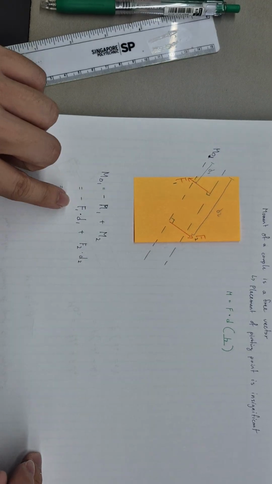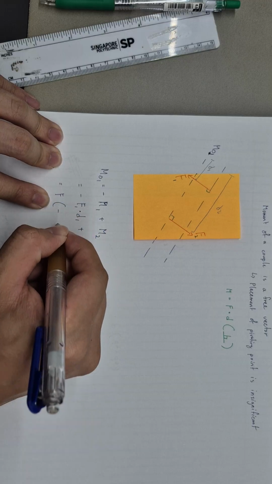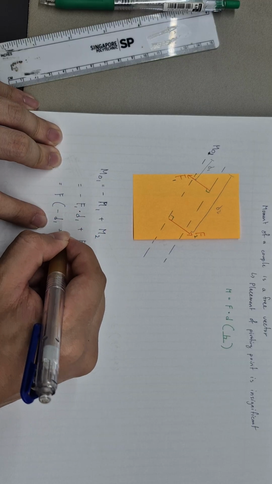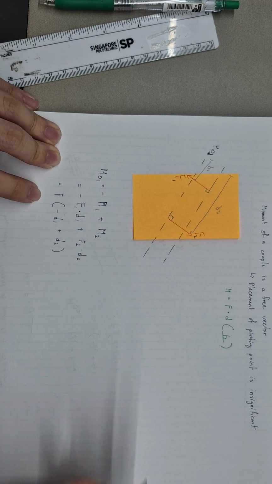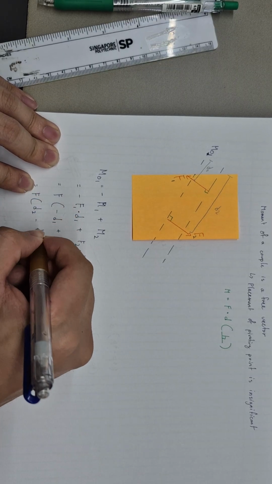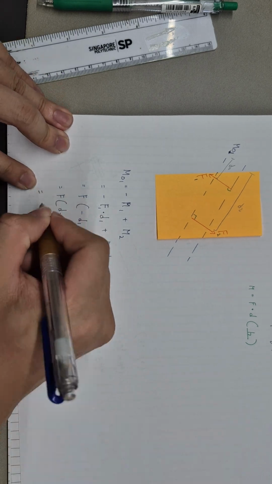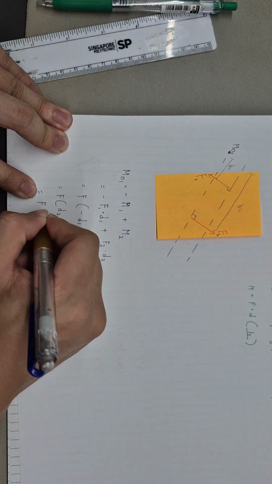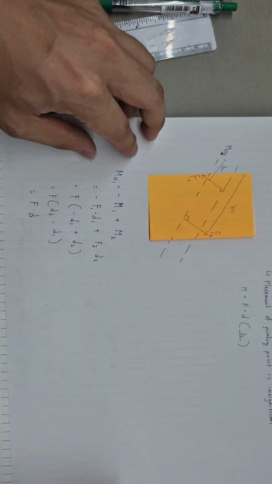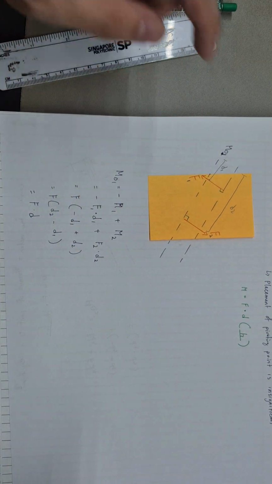Now because we said that F1 equals F2, we can just bring them out. You get F times (negative D1 plus D2), which is D2 minus D1. Alright? And with that, you get F times D, D being the distance between the two forces.